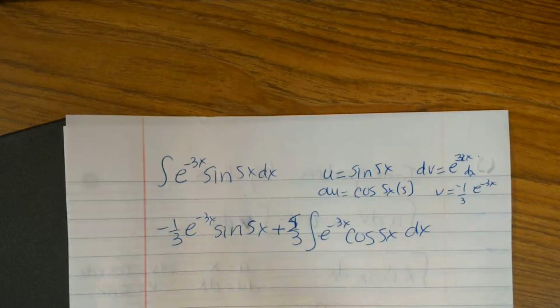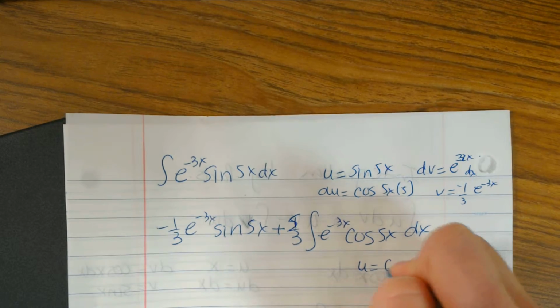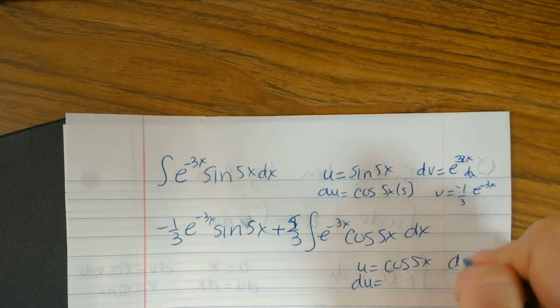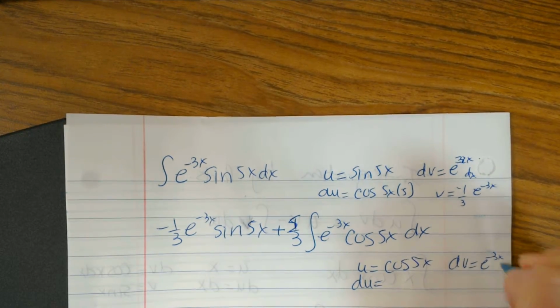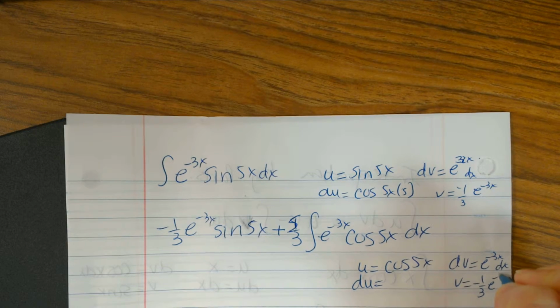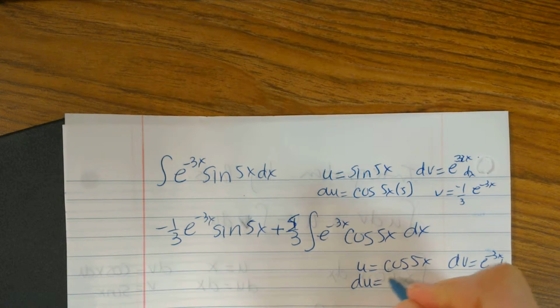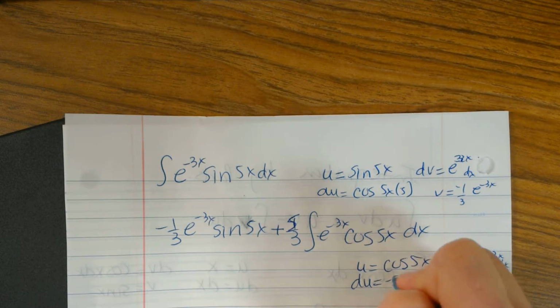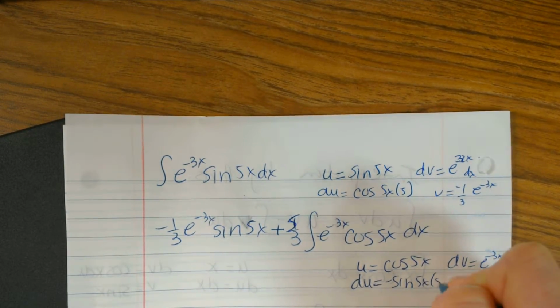So let's do it again. So we're going to do the exact same thing again. So I'm going to let u equal cosine of 5x, and then dv equal e to the negative 3x dx. So this is going to give me negative 1/3 again, e to the negative 3x. This one, going back, no, I'm taking the derivative. It's going to give me negative sine of 5x times 5.